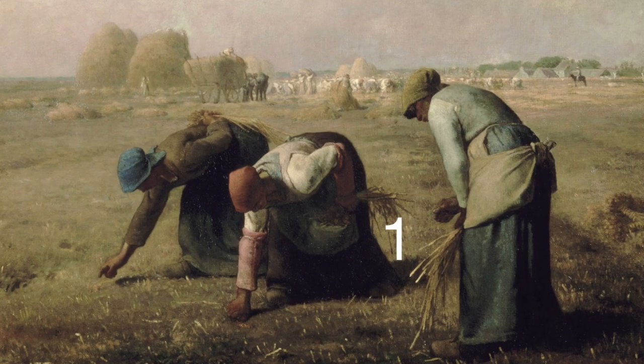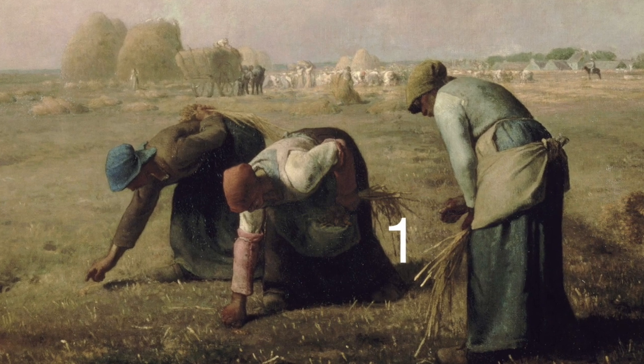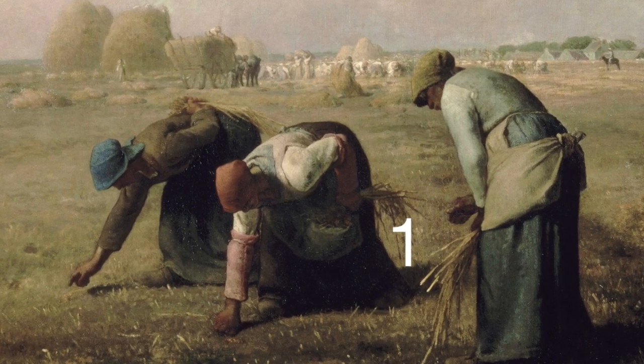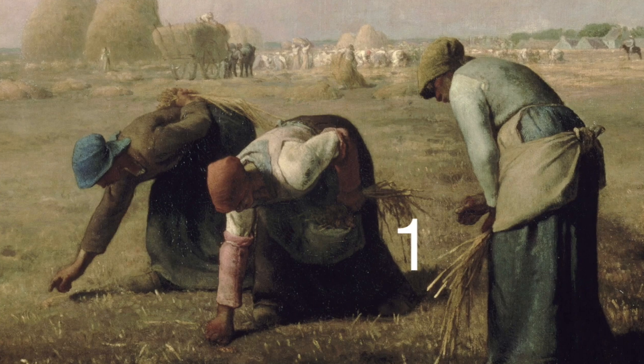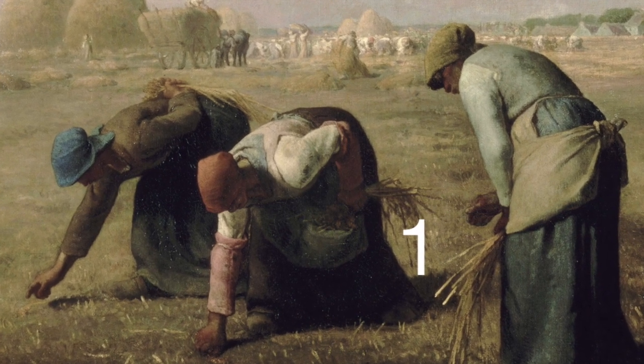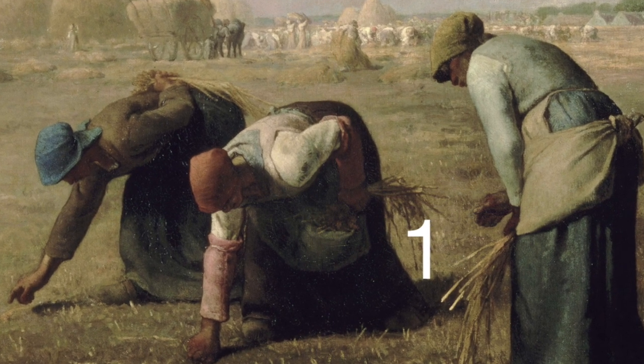If you said 1, you're correct. The 3 women are in the foreground. They are not only the objects with the most details, but they are large in size and closest to the bottom of the picture.